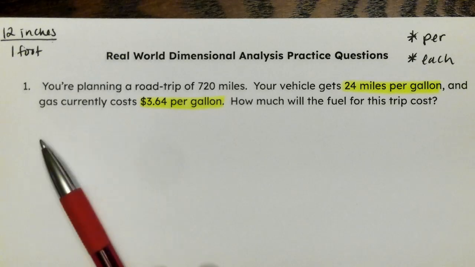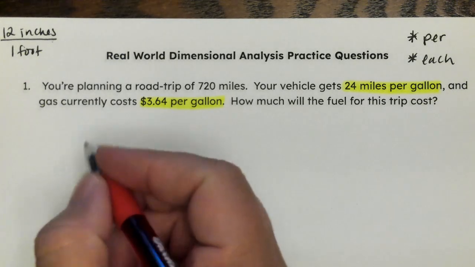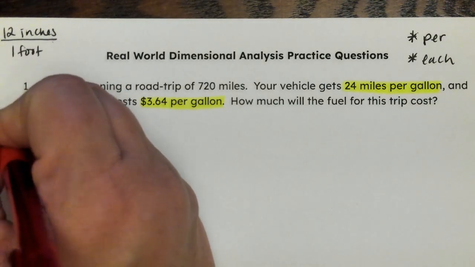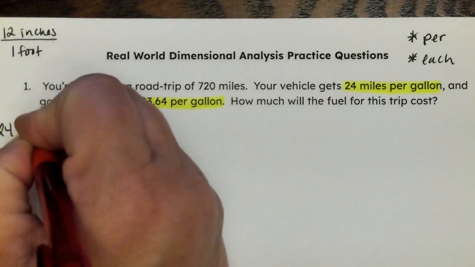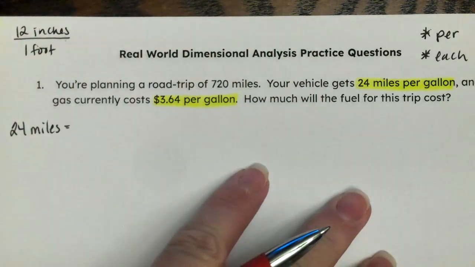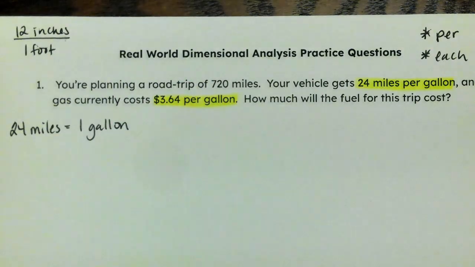Whenever you're doing these problems, first of all, let's pull out our two conversion factors and write them off to the side. So we have 25 miles equals 1 gallon of gas.